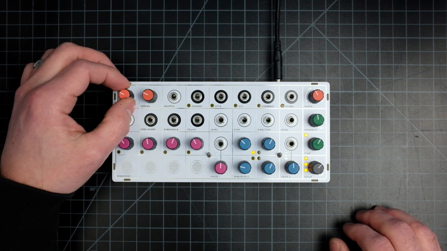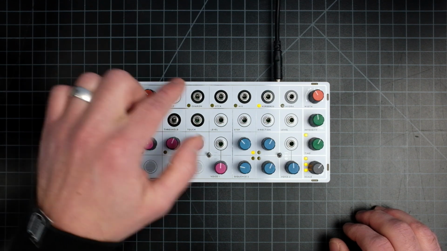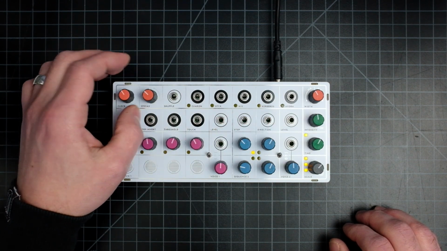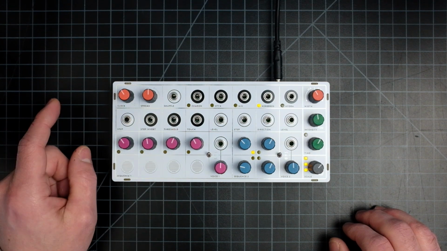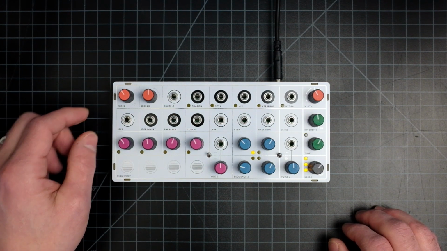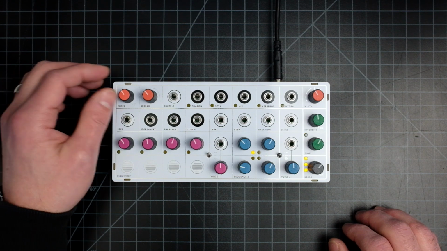And if you like something that you hear, if you like the rhythms that you're getting out of these, you can put it back to noon and it will lock those in. And then you can move it to the left to evolve those patterns.